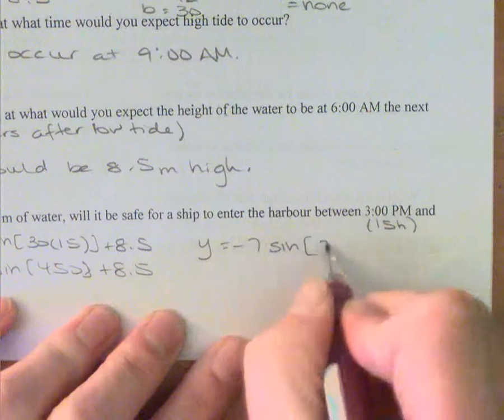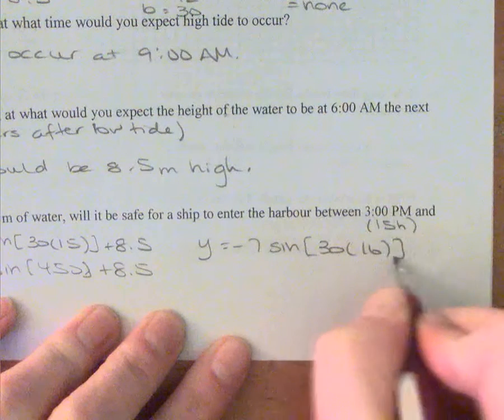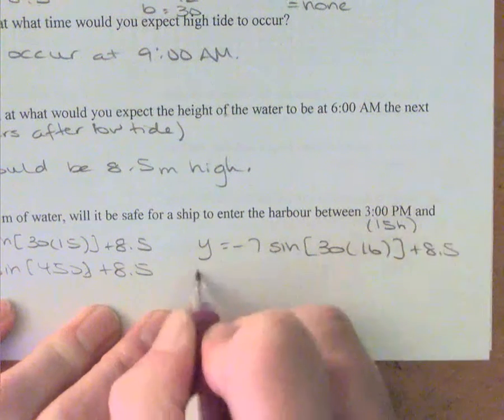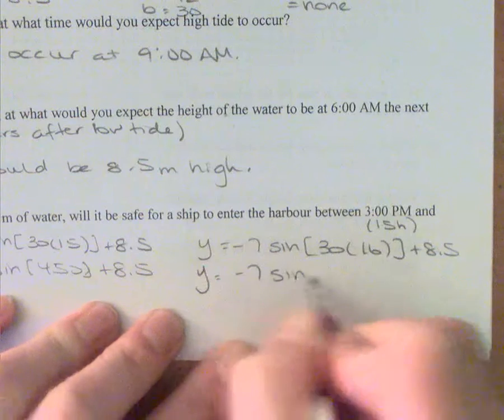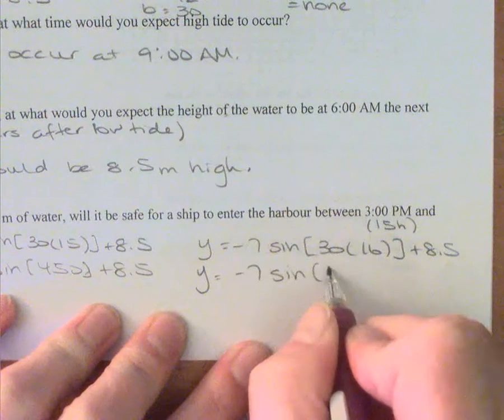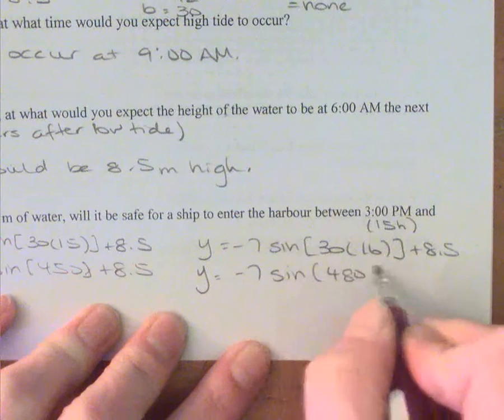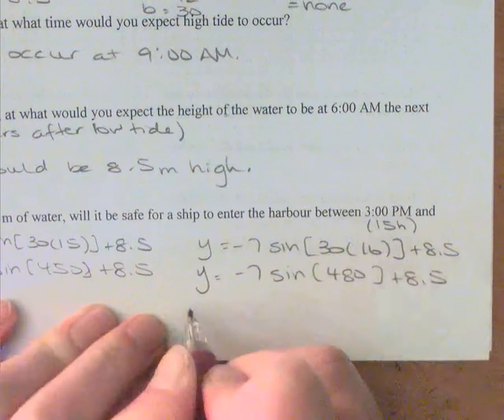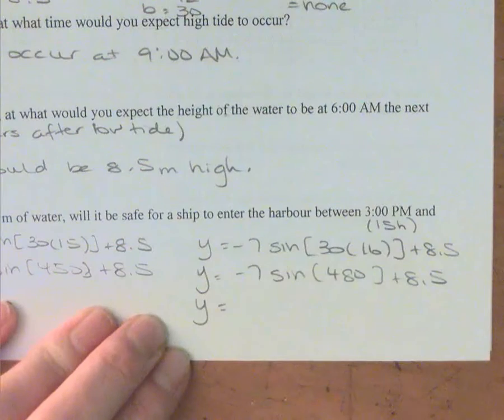So this time I'm going to plug in 16. I'm going to simplify this, and then plug that into my calculator.